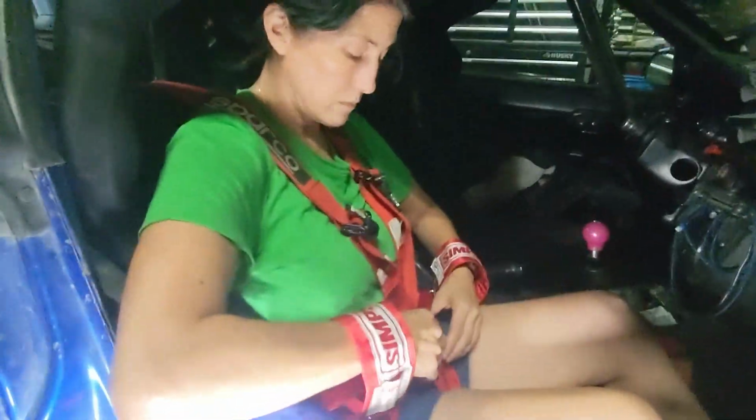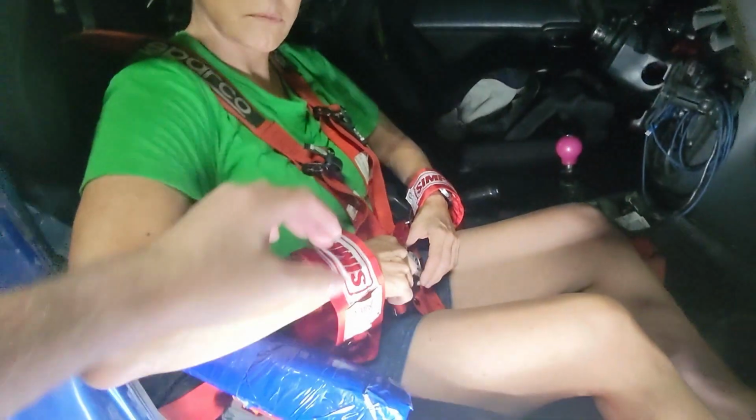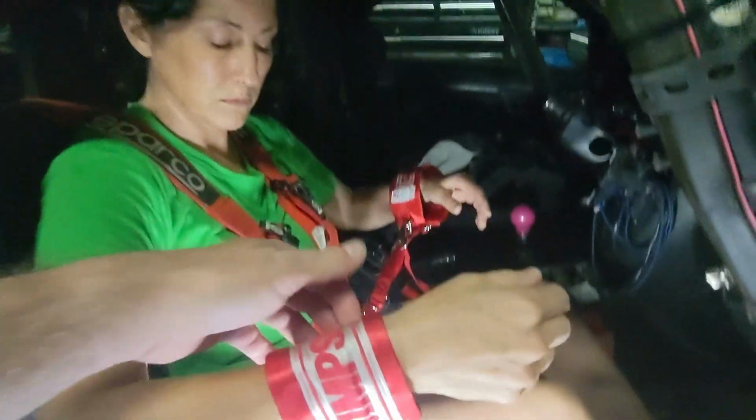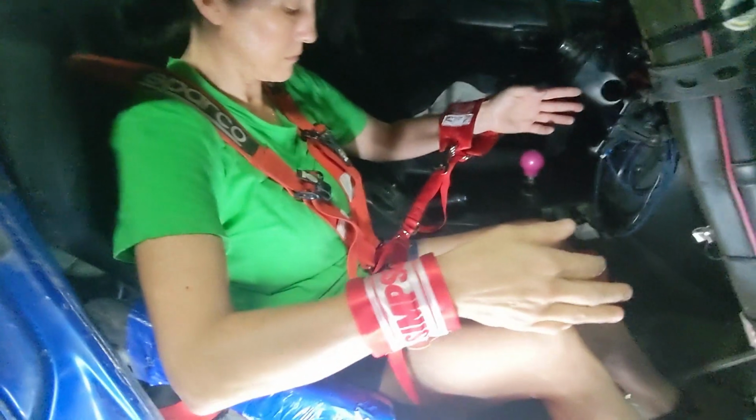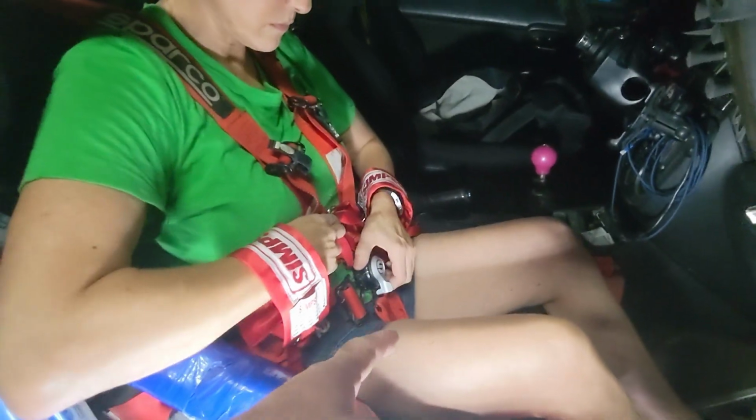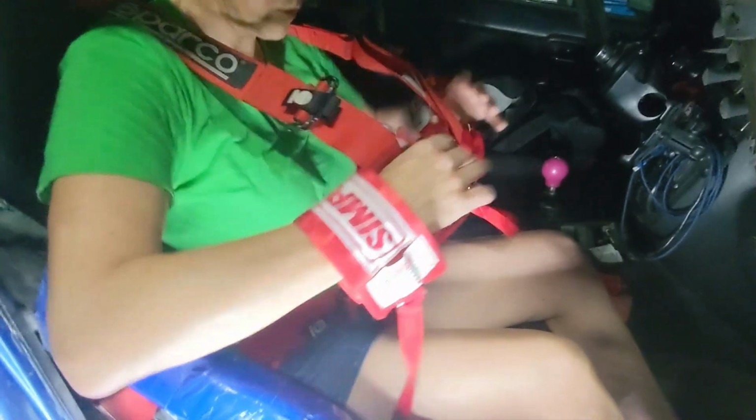If you have to get out of the car, you have two options. The first one would be, if you were a codriver and you were hooked here, you could just unhook the clip here, but those clips are really not convenient. So it's easier to unhook at the buckle.